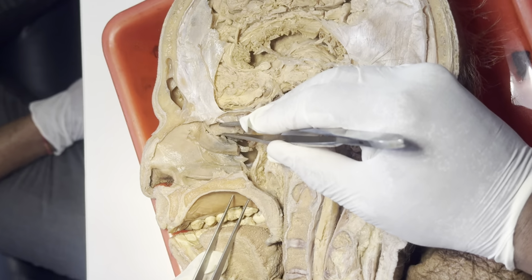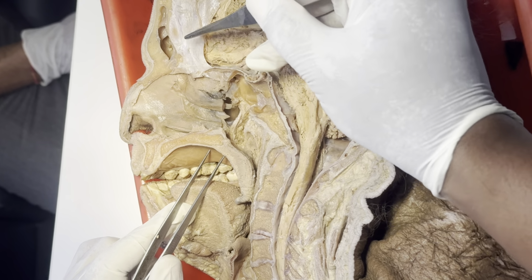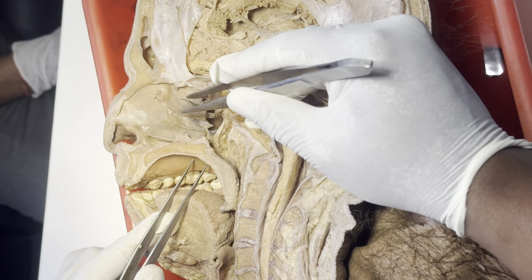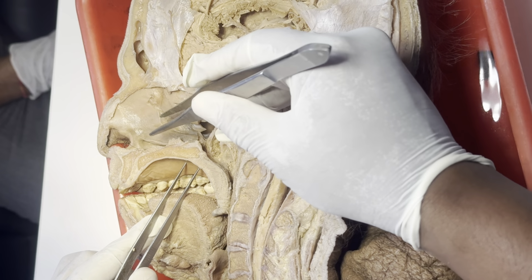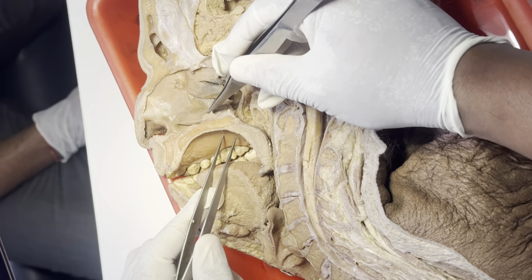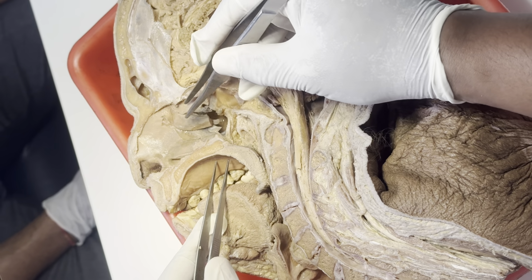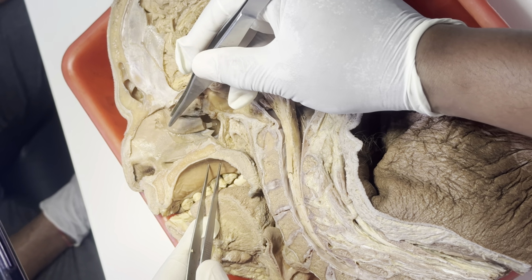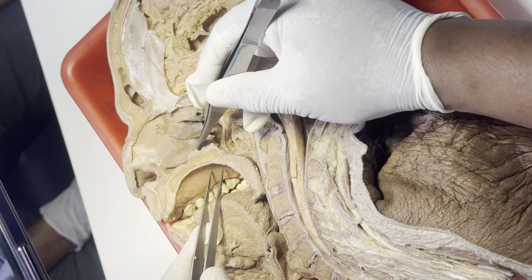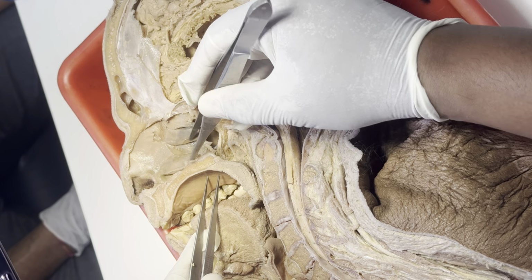Now this superior concha and the middle concha are basically extensions from the ethmoid labyrinth. And the inferior nasal concha is a separate bone. So these two, the superior and the middle nasal concha, belong to the ethmoidal bone, whereas the inferior nasal concha is an independent, individual bone.